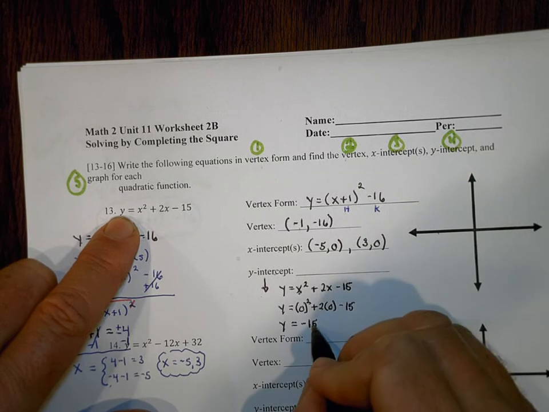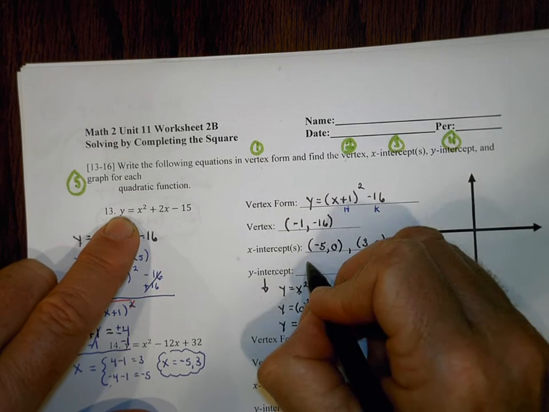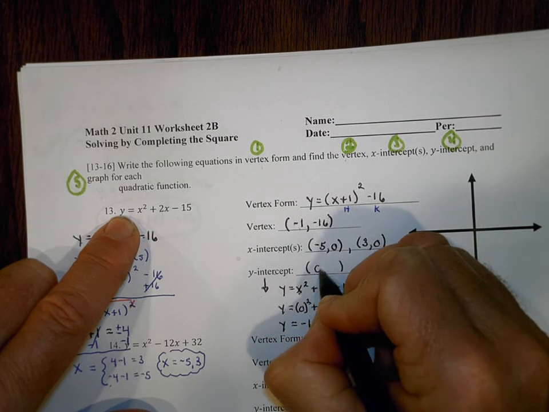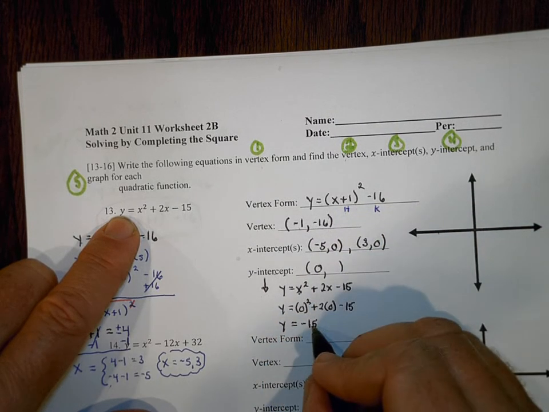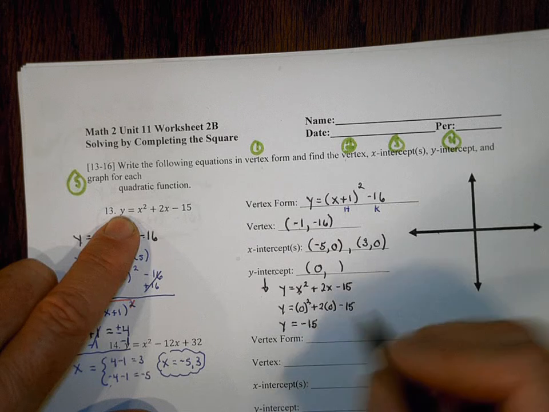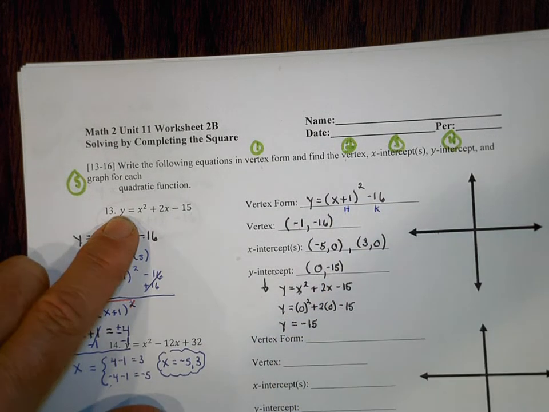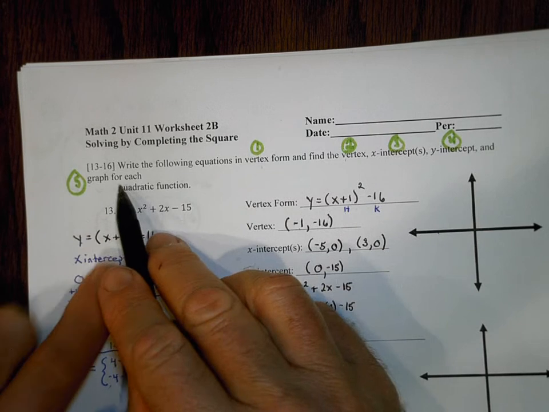So that number is my y-intercept, and we write the y-intercept as an ordered pair. The x value is always going to be 0 for the y-intercept, and whatever this value is that y is equal to, that's going to be your y value. Okay, so that'd be the y-intercept. All right, and lastly, we're going to graph.